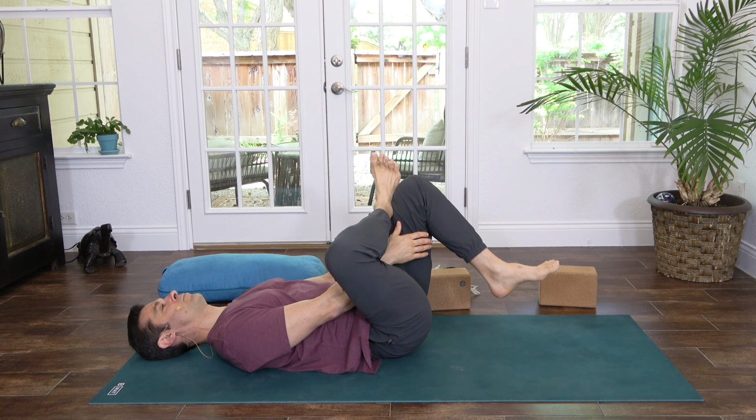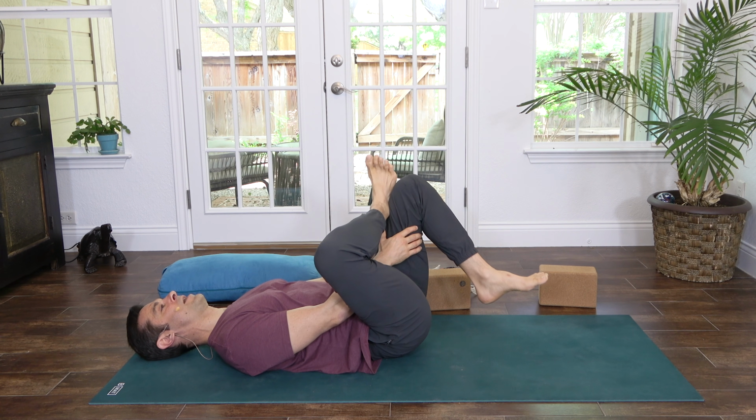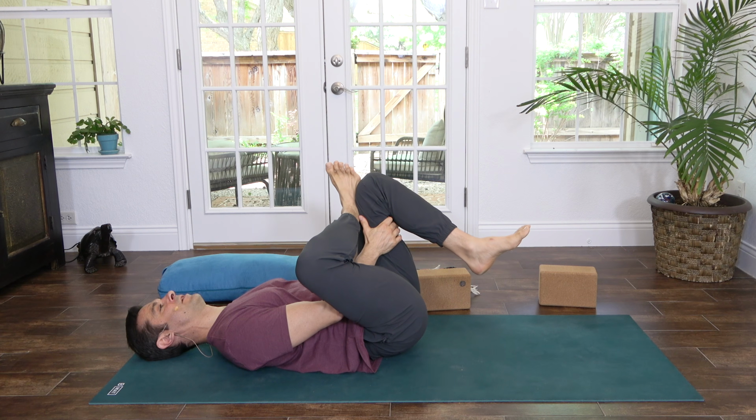As you bring the left knee in, push the right knee away. And keep your shoulders and low back on the ground here. The spine stays nice and straight.